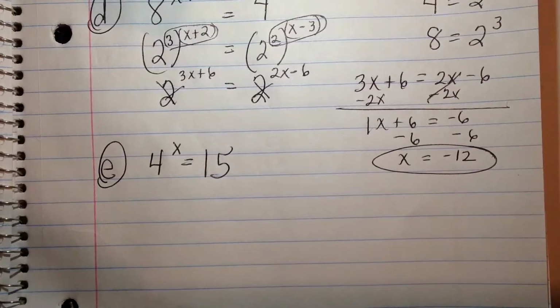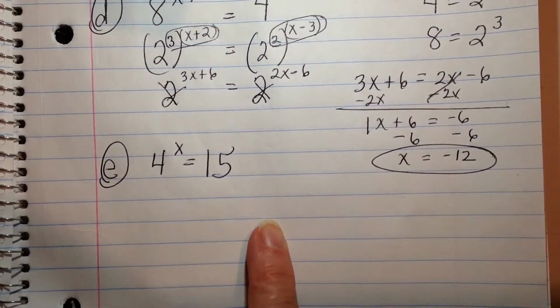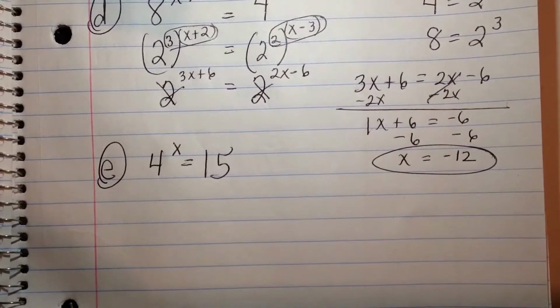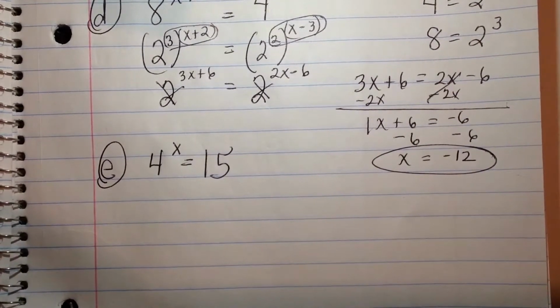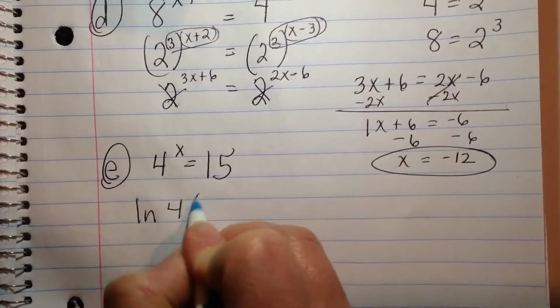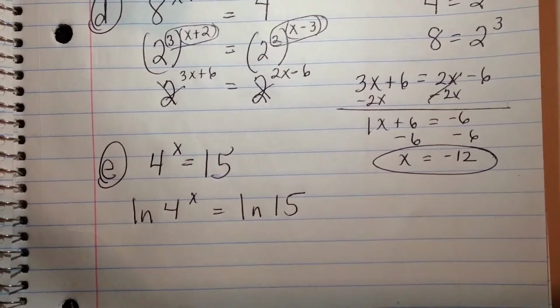Next we think about, is 4 a perfect square? Yes, I could raise the left side from base 2, but could I raise the right side from base 2? No. Therefore, this is a new type of problem. When you can't raise both sides from the same base, we will take the ln of both sides. So let's take the ln of 4 to the x and set it equal to the ln of 15. When you can't raise both sides from the same base, you will take the ln of both sides.